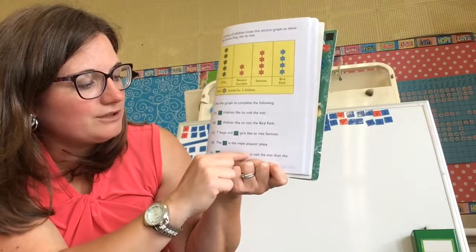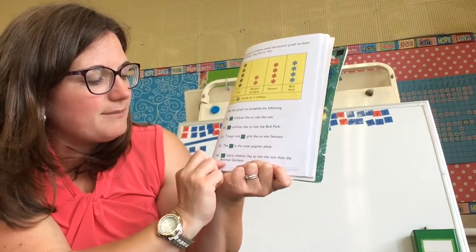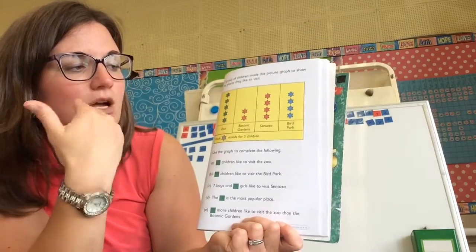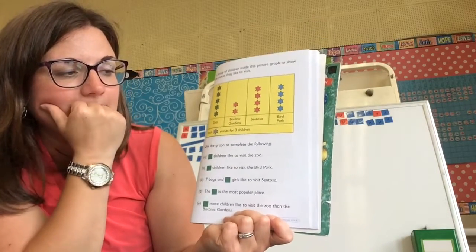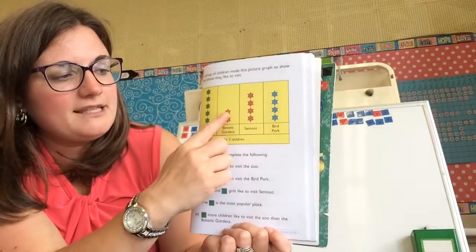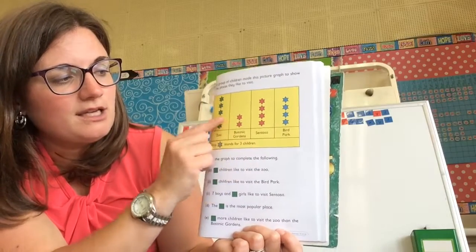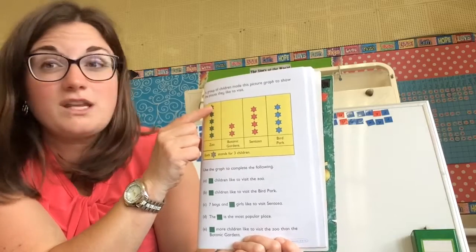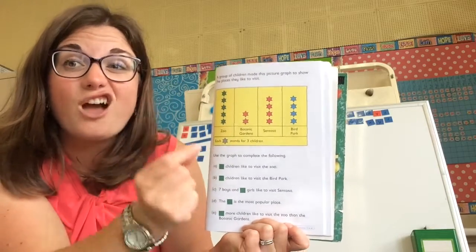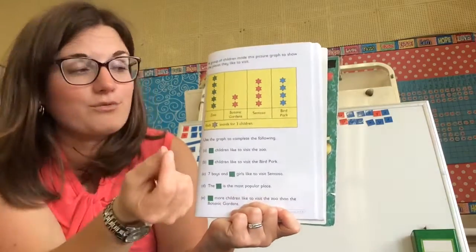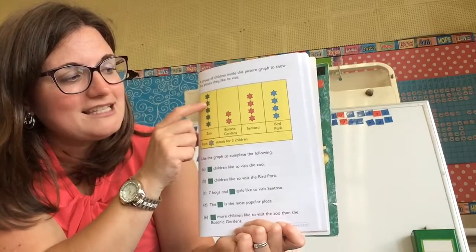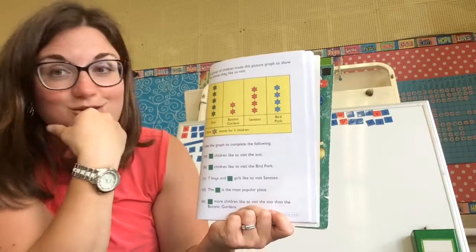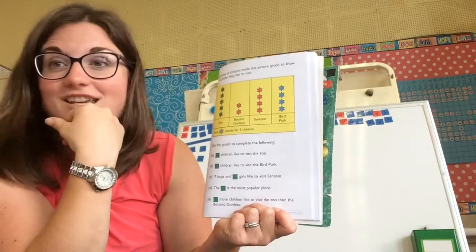And the last question, E. Blank more children like to visit the zoo than the Botanic Gardens. How many more children like to visit the zoo more than the Botanic Gardens? Well, this has 2 and this is 2. So how many more stars is there for the zoo? 1, 2, 3. There's 3 more stars, but each star represents 3. So it'd be 3, 6, 9. 9 more children like the zoo better than going to the gardens.